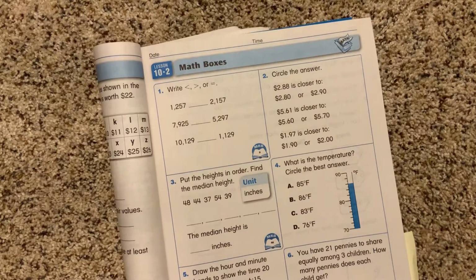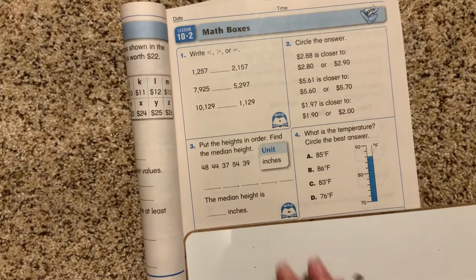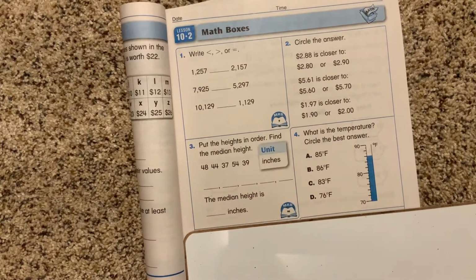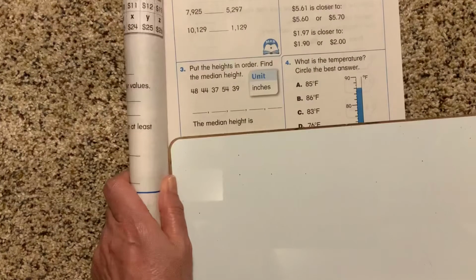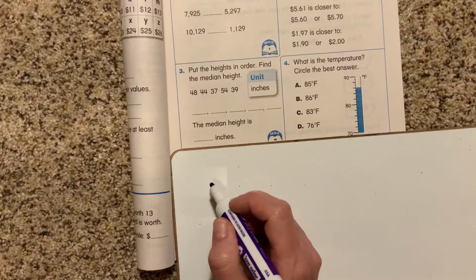Now for number 3, it says to put the heights in order. Find the median height. Remember that median means middle. When you're driving down the road, the median is the middle of the road. So put these numbers in order. I usually go smallest to largest. So put them in order and find the number that's in the middle. Pause your video, come back to it when you're ready.